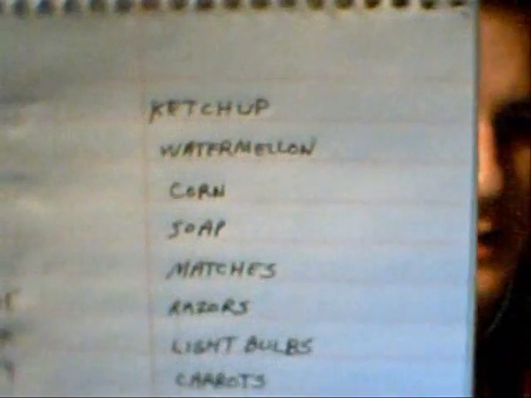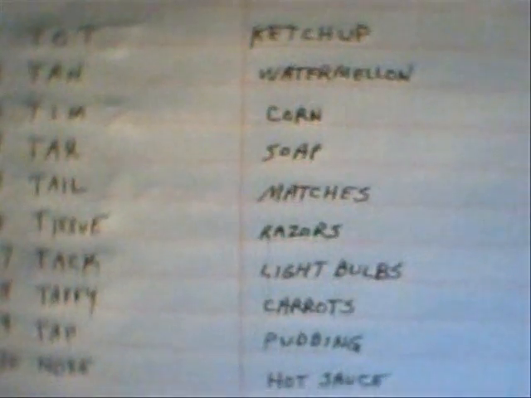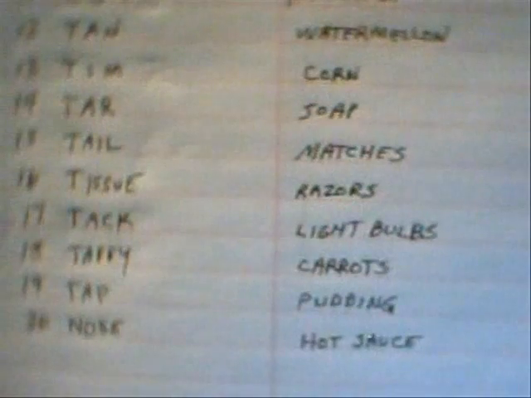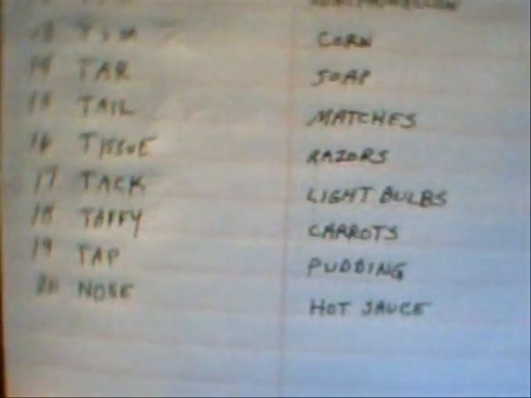Okay. My grocery list. And you can pause this or go back to it or whatever. I'll read it off real quick. Ketchup, watermelon, corn, soap, matches, razors, light bulbs, carrots, pudding, and hot sauce. Now it's just a matter of associating.